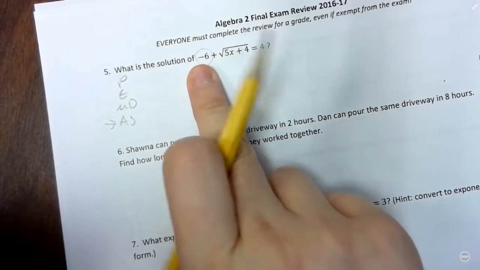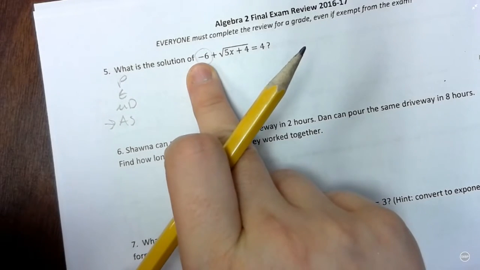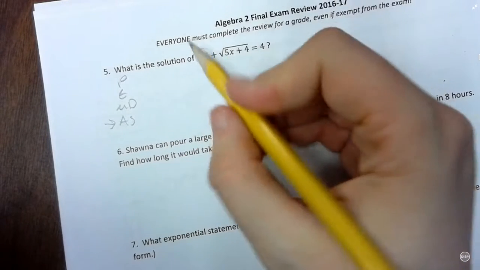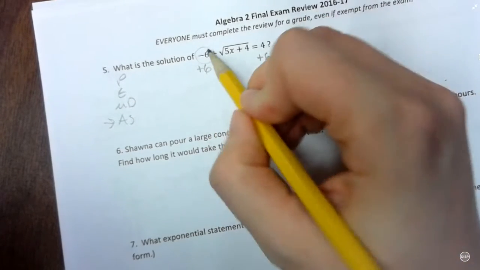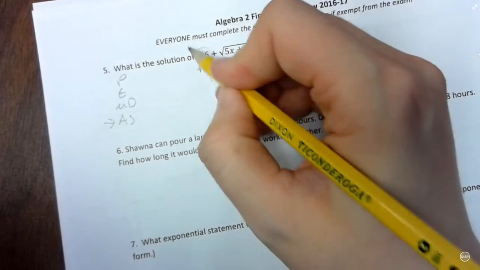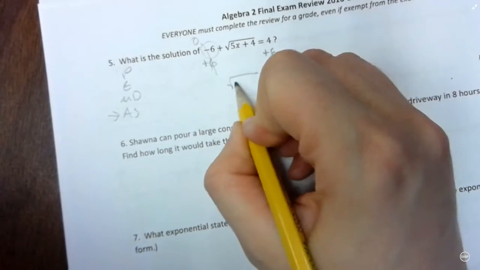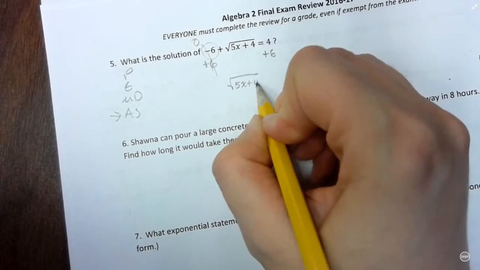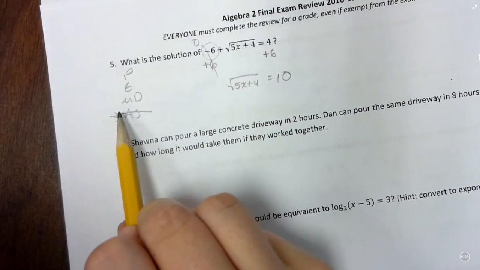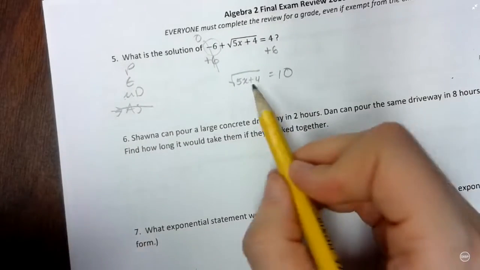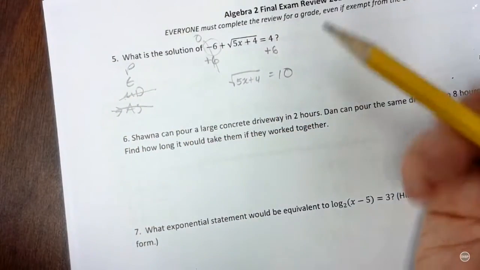How can I cancel a negative 6? It's like, how can I cancel a debt of $6? Well, I need positive $6, right? So I'm going to add 6 to cancel that. Negative 6 plus 6 comes out to 0. So that cancels. So then I have the square root of 5x plus 4 equals 10. So that's done. There's nothing I can multiply or divide that's not in that square root, so I can't do this right now. And now I have my exponent step.